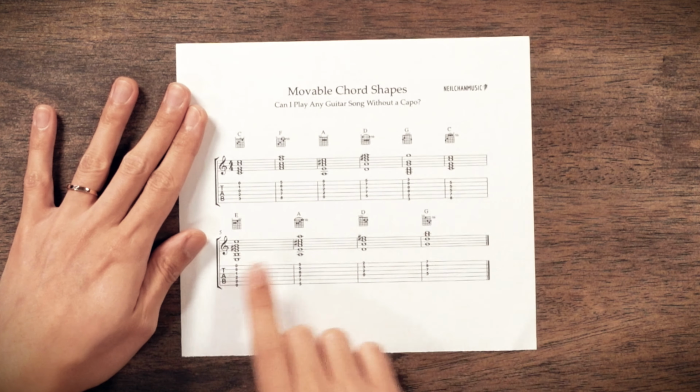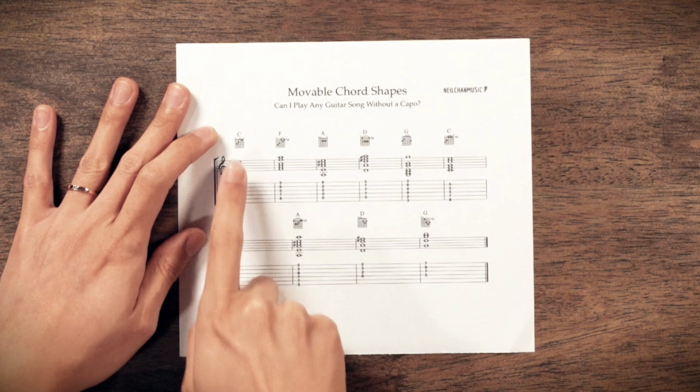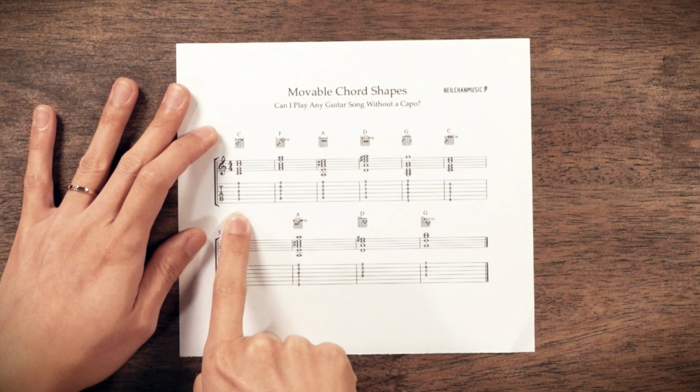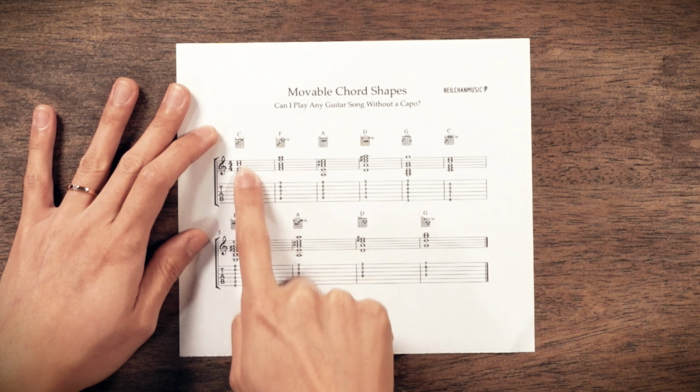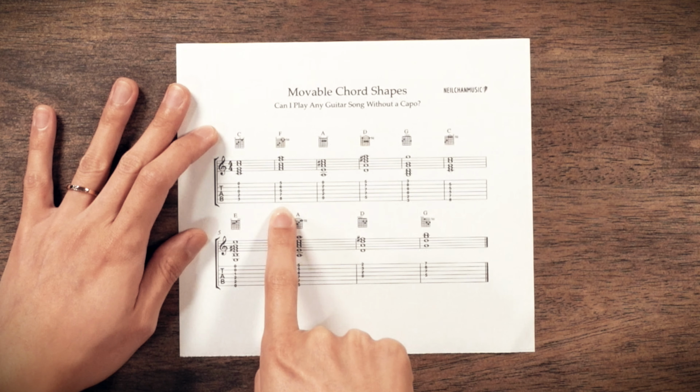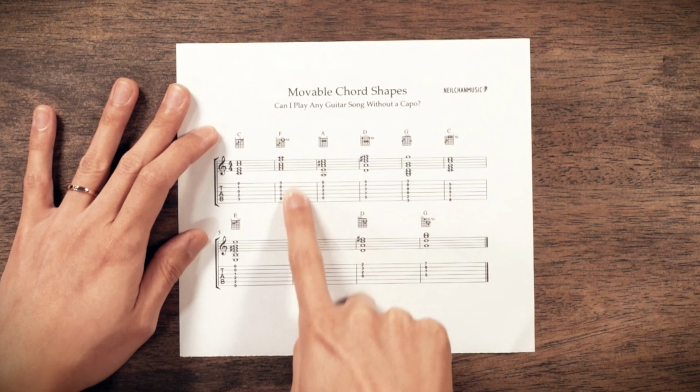So I've got a series of chords here. You can see it starts with a C chord. This is just the open position chord, all right? And we're going to move it up 5 frets. We're going to keep the same position, but we're going to move it up 5 frets over here. And that gives us an F major chord.